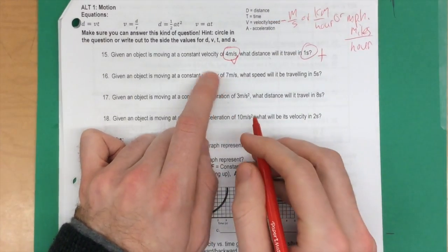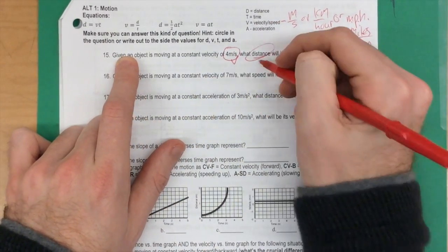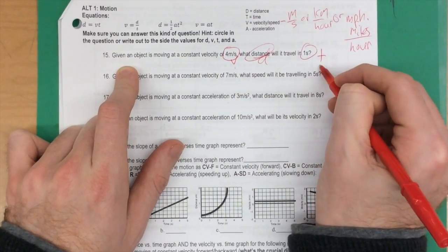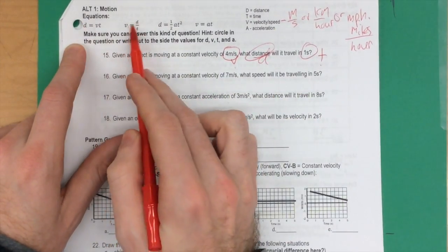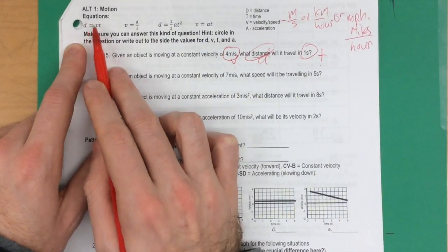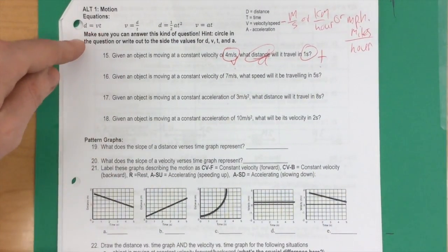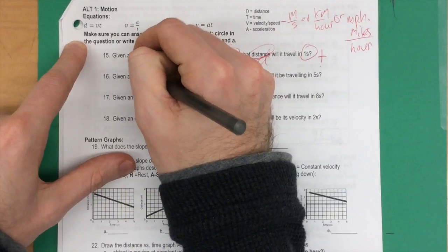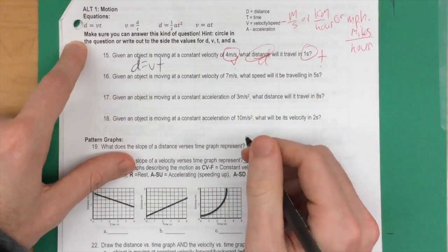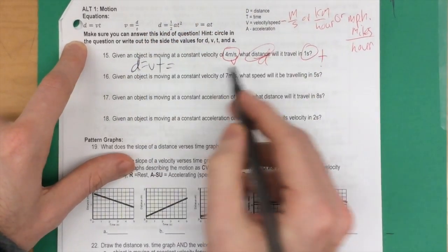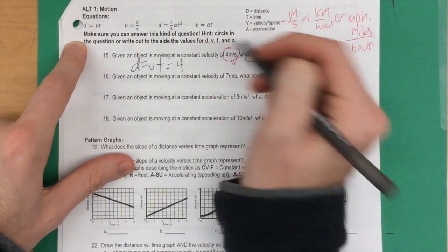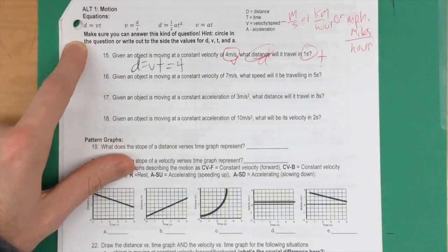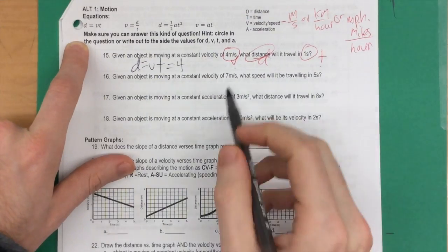And then we go, what are we looking for? What distance will it travel? D. So v, d, and t. We need to find an equation that has d, v, and t in it and solves for d. D equals vt. What do you know? So now we can go in. D equals vt. It always helps to write the equation first. And then we can do another equal sign and just plug in our numbers. If we start with this, we don't have to do very much thinking for the rest of the problem.